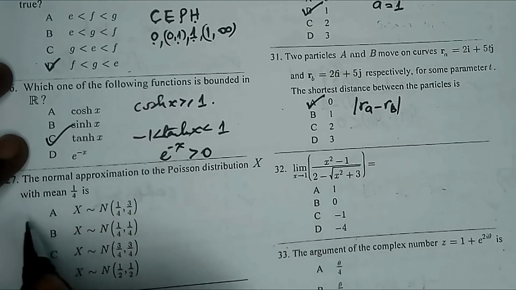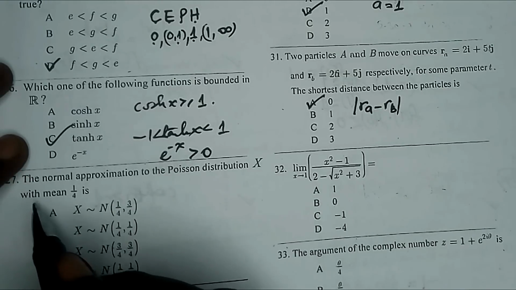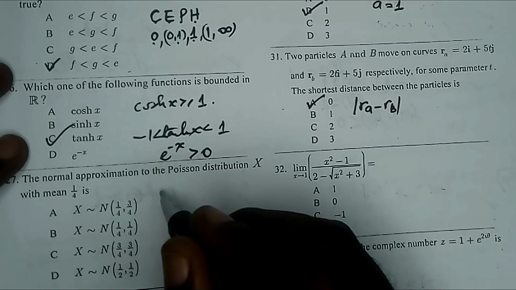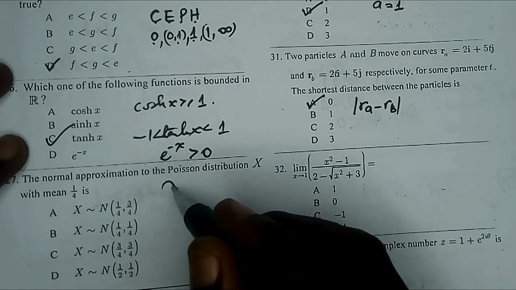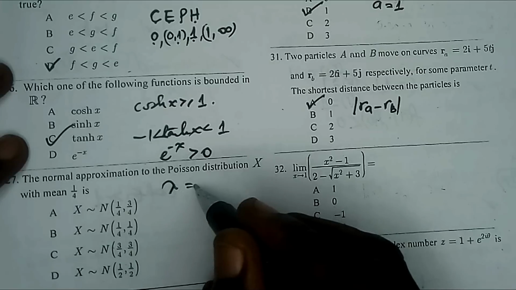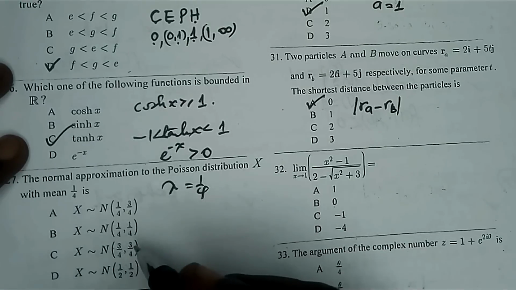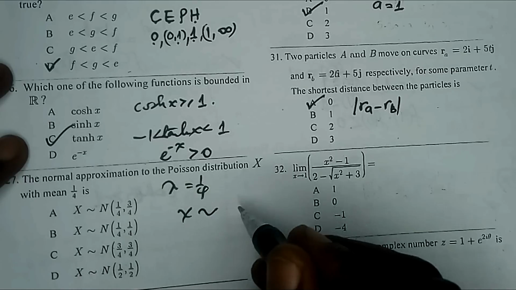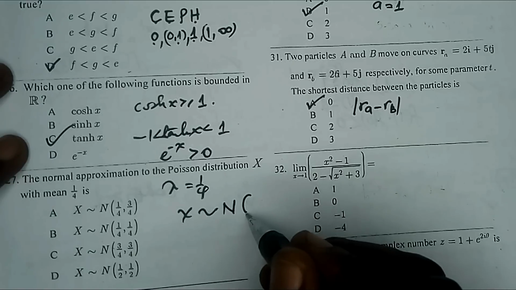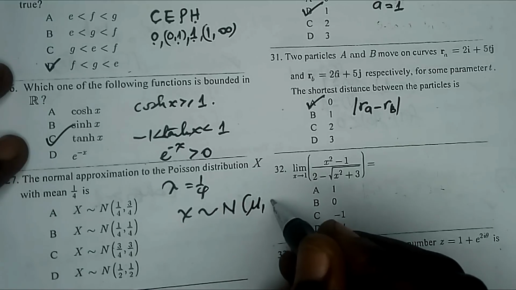The normal approximation to the Poisson distribution X with mean lambda. When the mean is 1/4, we talk of lambda equals 1/4. And a normal distribution should follow this parameter, should be the mean and then the variance.